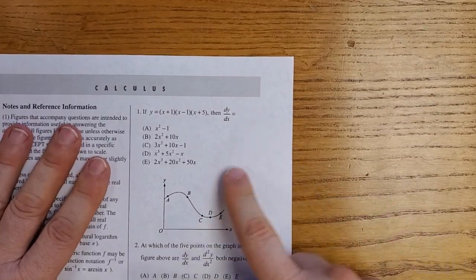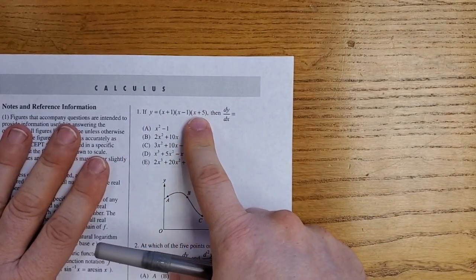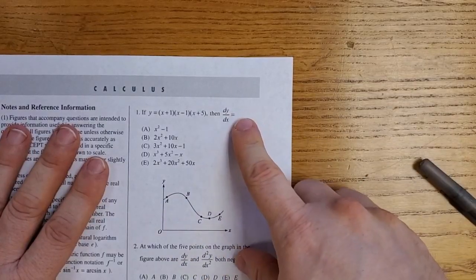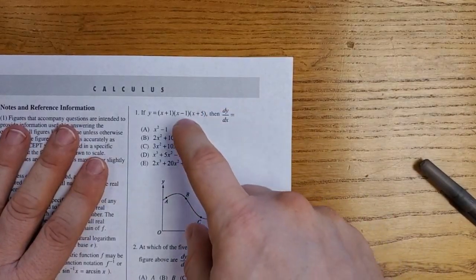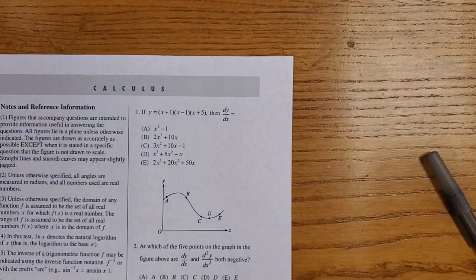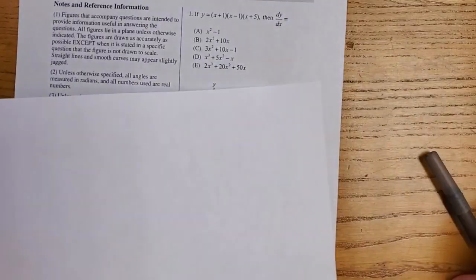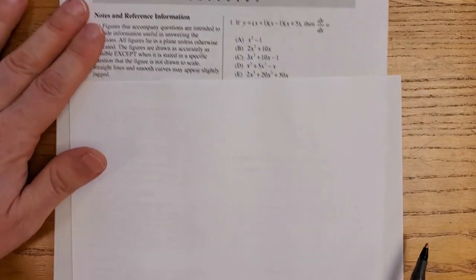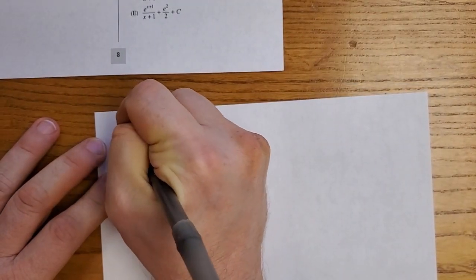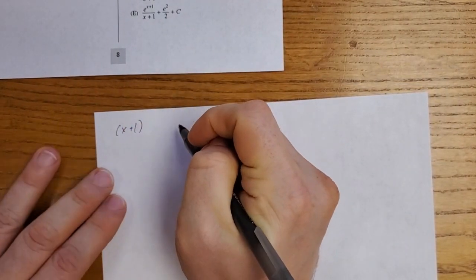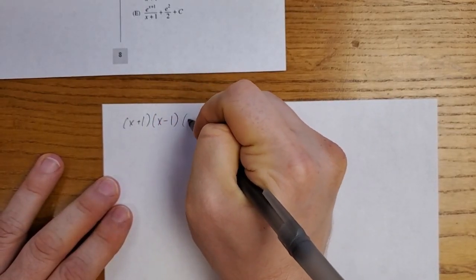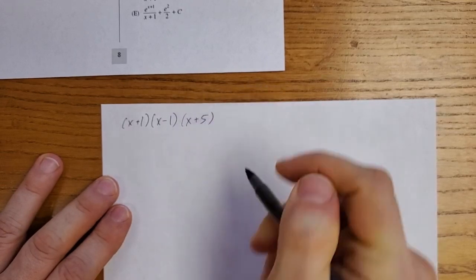Question number 1: if y equals all of that, then dy over dx, which just means the first derivative, equals what? Take this: the question is (x + 1)(x - 1)(x + 5).